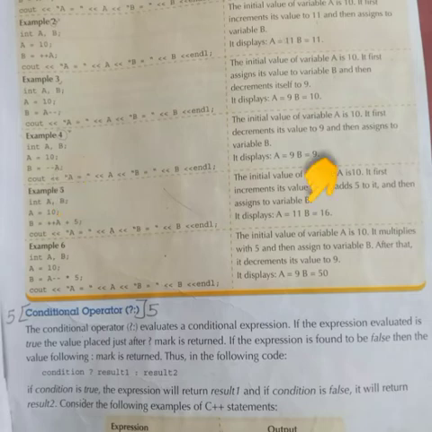Okay, fine. Then come to example 6: int a, b; a is equal to 10 given, b is equal to a minus minus, that is the post decrement, then asterisk 5. I'm going to multiply the result of this a minus minus with 5. Then tell me the output of a. Here it is a minus minus, so we need to decrease by 1. So the output value of a is 9 only. So b will differ.